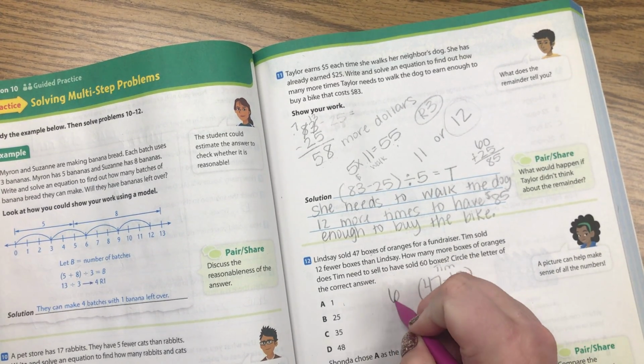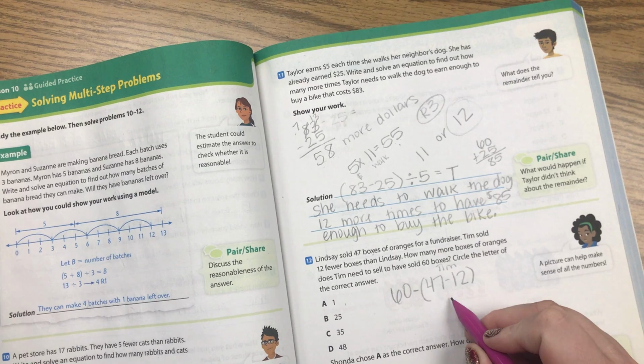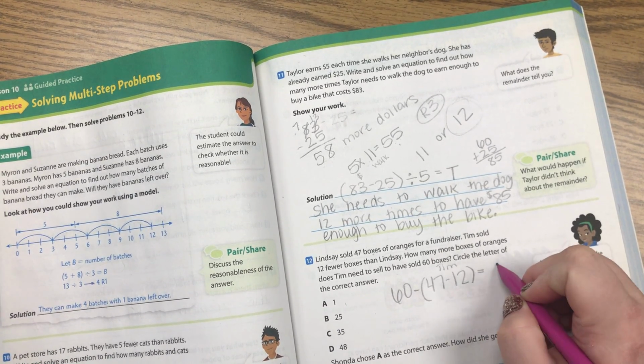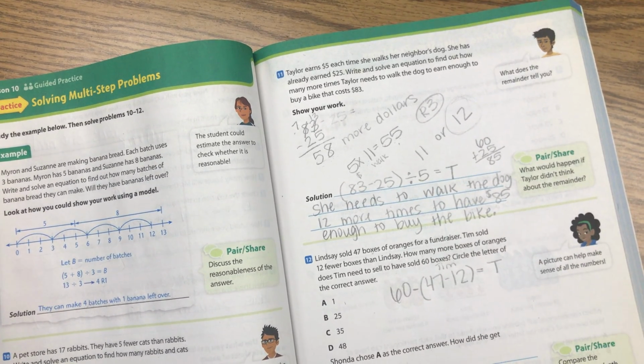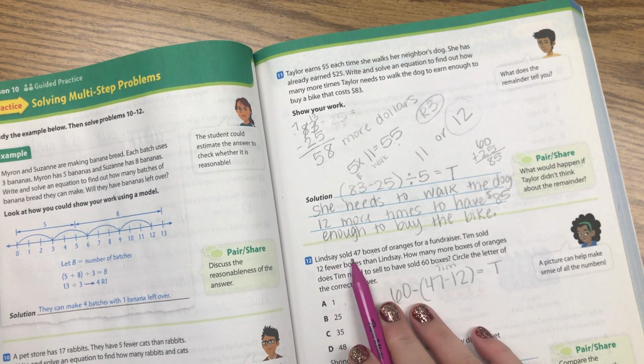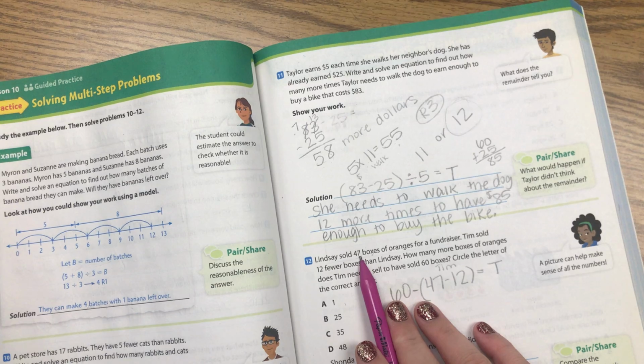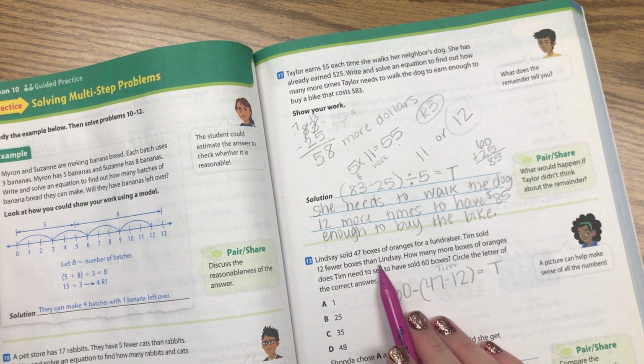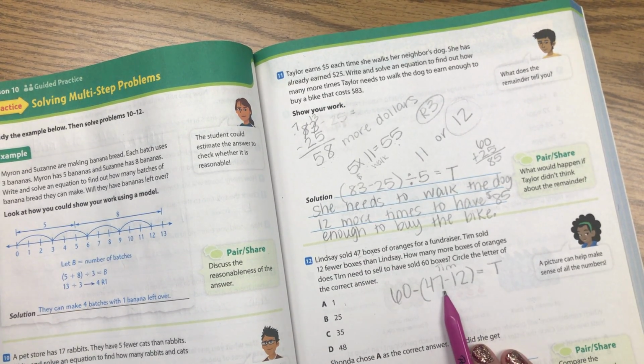So we're going to do 60 minus what he sold to figure out the total that he has left to sell. So we actually don't need, the only thing we needed this 47 for was to figure out how many he has already sold. So parentheses tell us what to do first.